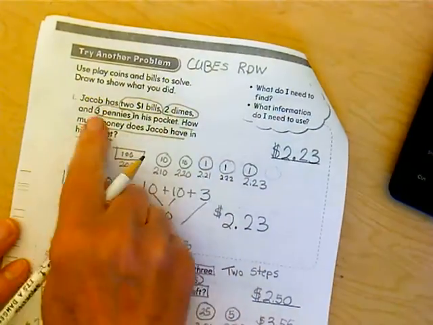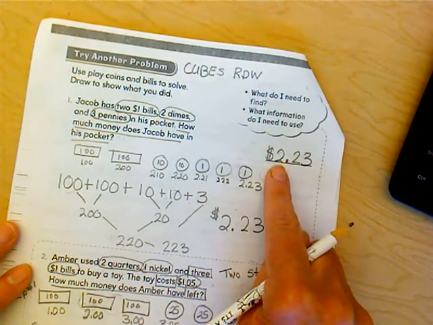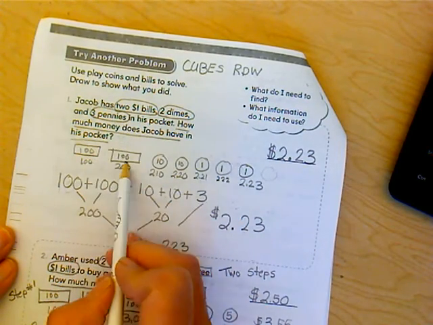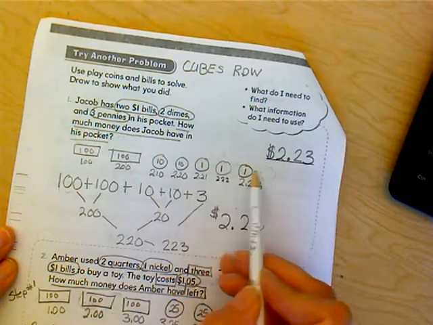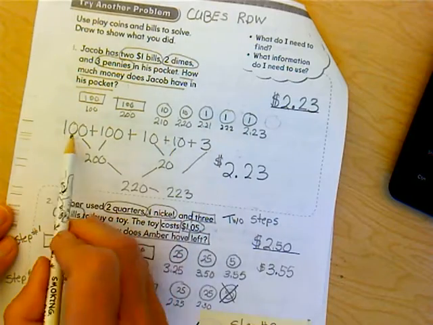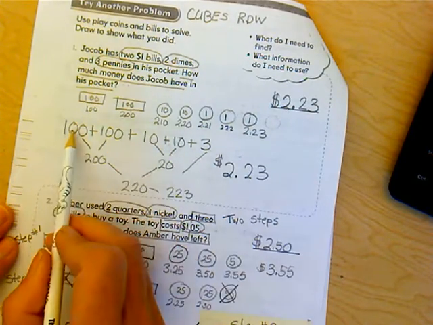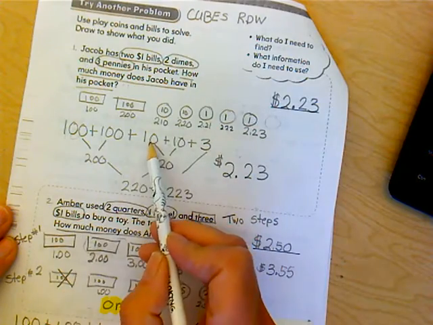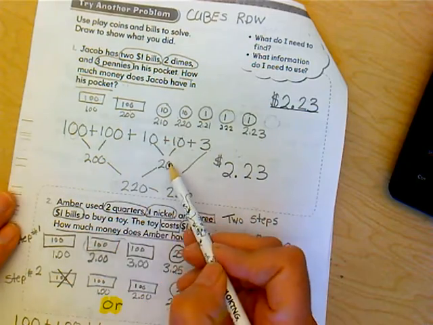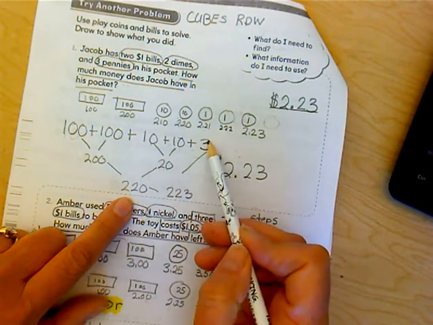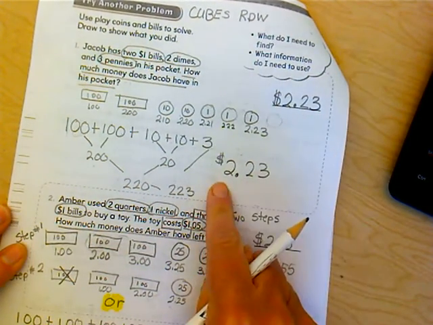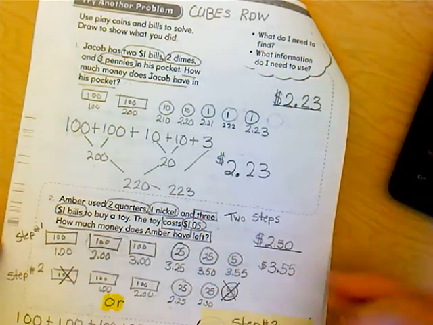So then we have our next problem on the next page. The value was $2.23. And again, I did this problem 2 different ways. I had 2 $1 bills, I had 2 dimes, and I had 3 pennies. You can count it the way we've been counting before, or you could also do it the Eureka way, where you're just adding the values together. 100 plus 100 is 200. 10 plus 10 is 20. If I add them together, I get 220, and I'm adding 3 and 220 to get 223, which is a value of $2.23 using the dollar sign.